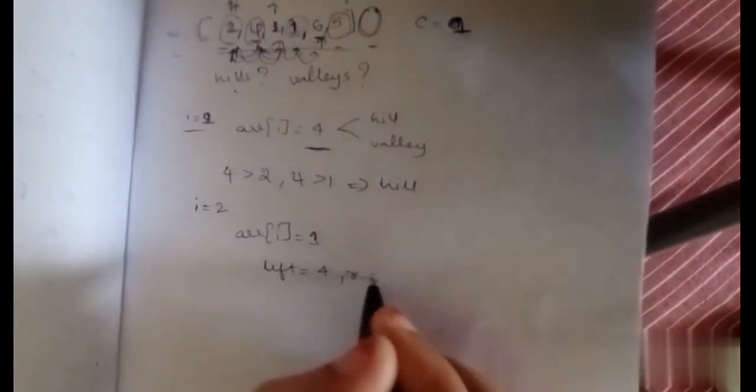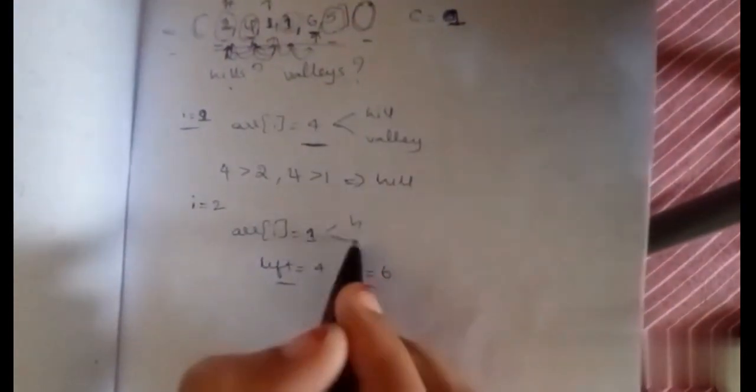So we increase the count value here. Count is equal to 1. And next, index 1 is done and we go to index 2. Now, at index 2, array of i is 1. So what is the left value of this? It is 4. So the left value is 4, and if you go to the right, it is 1. So you shouldn't include this. You should go to the right and check which is the closest different one. So the next closest one is r is equal to 6. This is left, this is right, and now we should check if it is a hill or a valley.